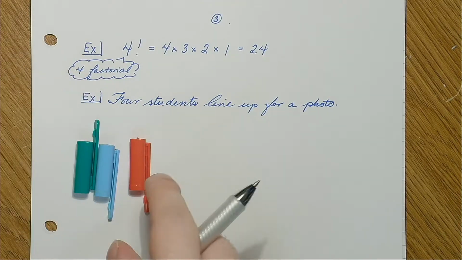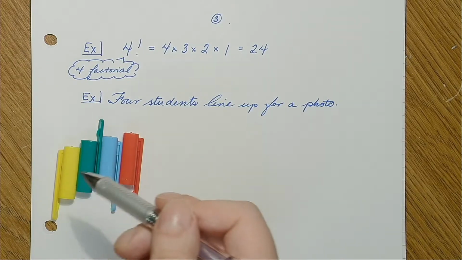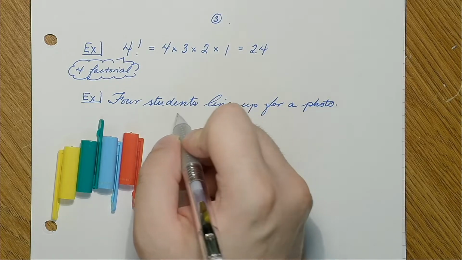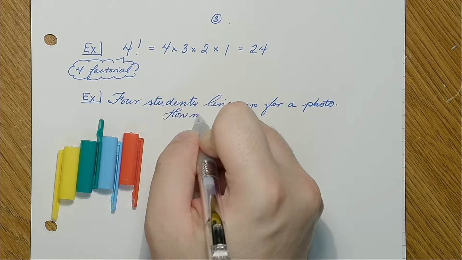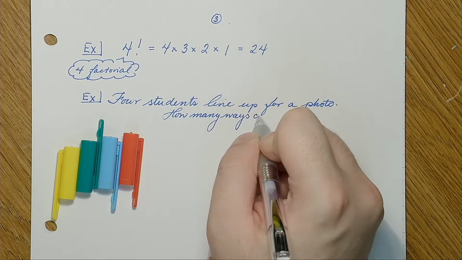Here's some pen caps. So I have 4 students and their last names are yellow, green, blue, and red. And so the question is, how many ways can they line up?